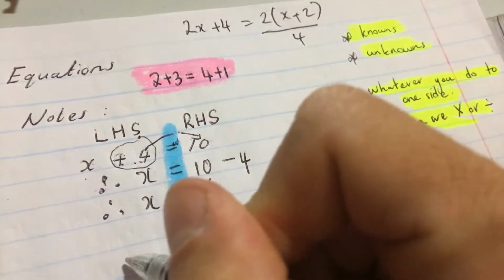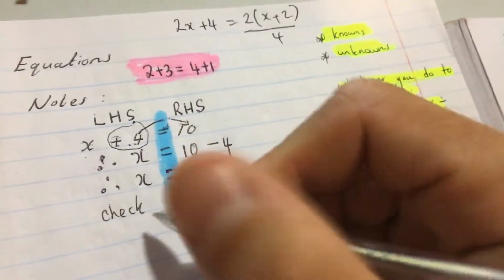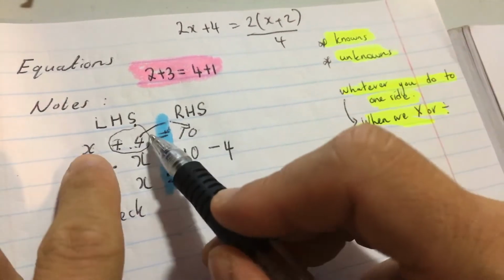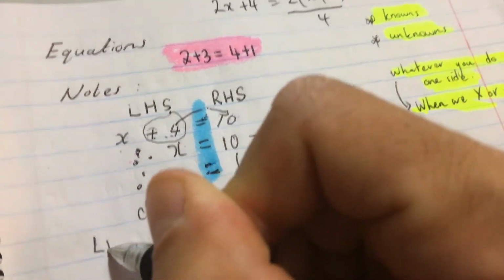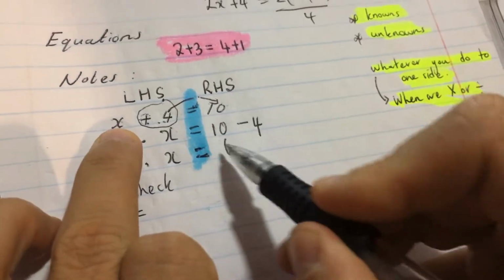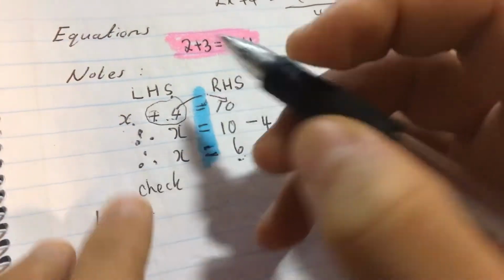Okay, so the sign changed. Okay, wait, let me do the check because I'll get shouted at if I don't show you the check. Check. When we check, we ask ourselves, what is the left-hand side equal to now? The left-hand side is equal to, what is x? What did we figure out x is equal to? X is equal to 6. So I go put 6 now.